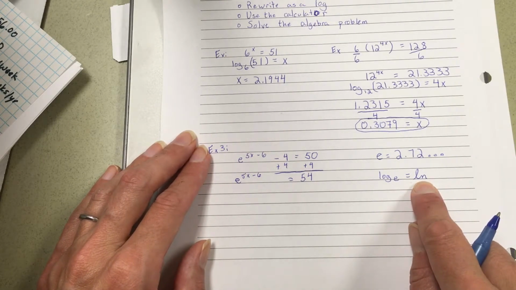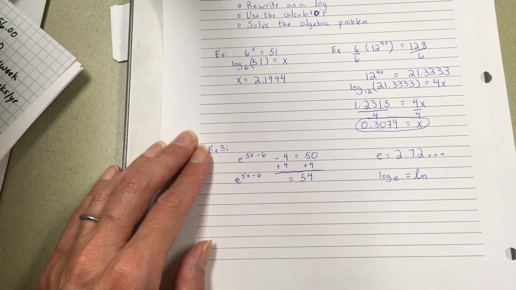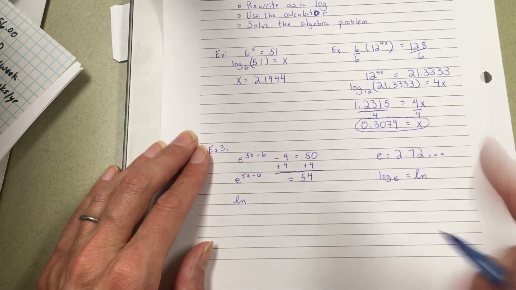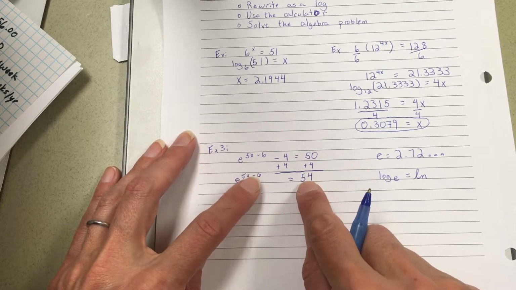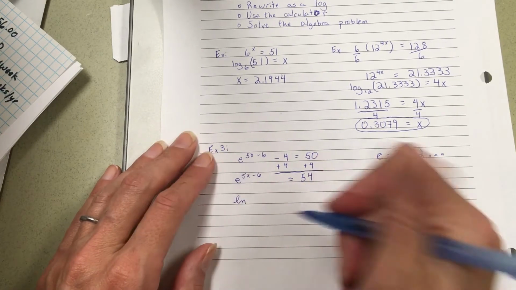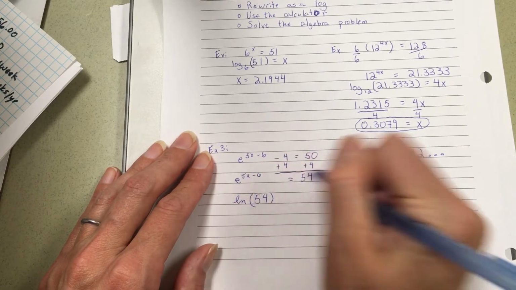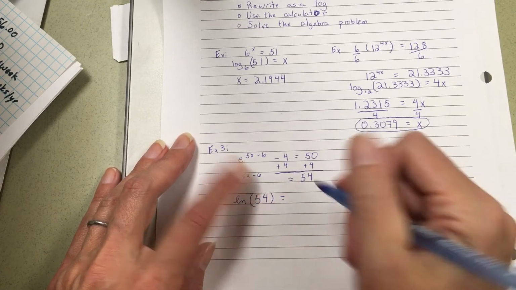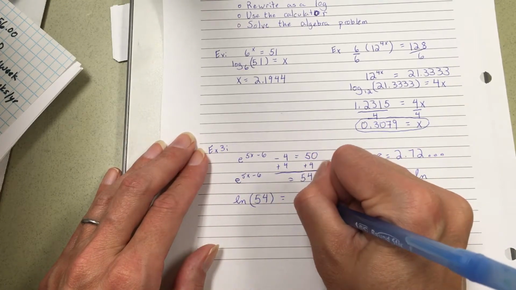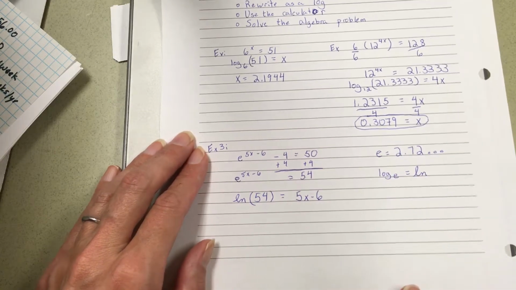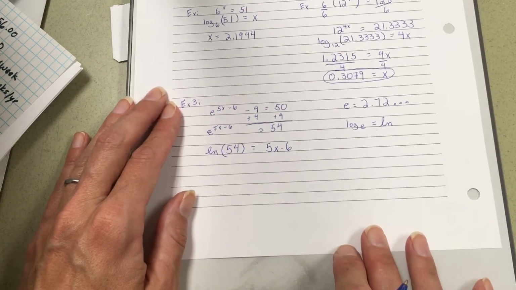So we're going to do ln instead of log base e here. We still swap, so we're going to swap these two pieces. So 54 comes over here, and the 5x minus 6 goes over here. Let's slide it up a little.